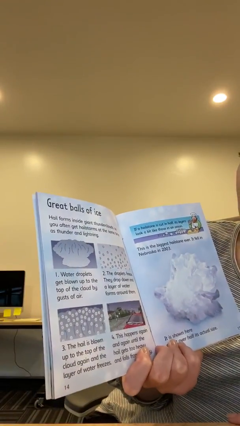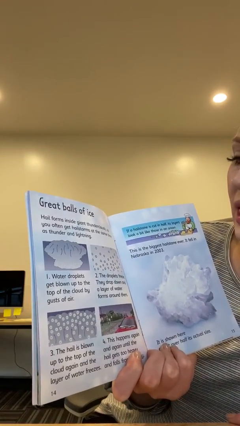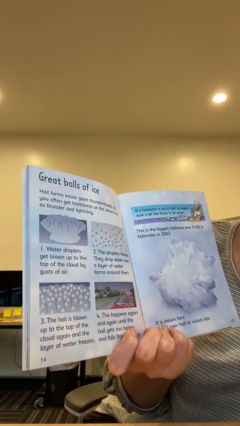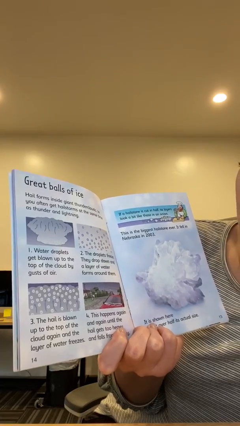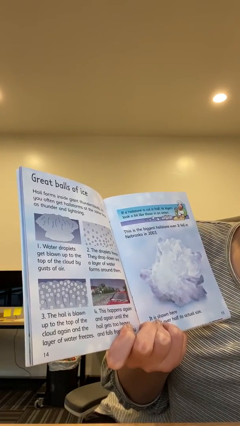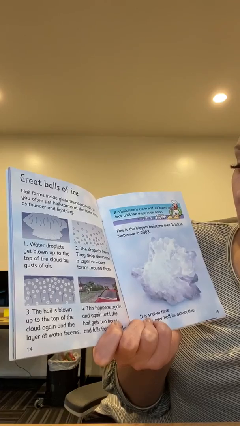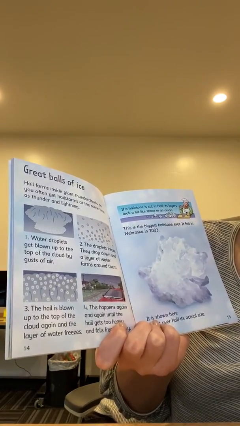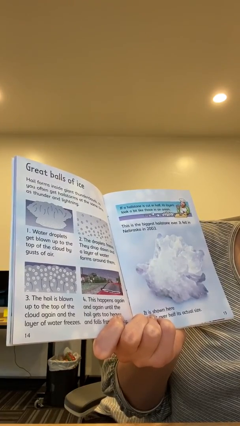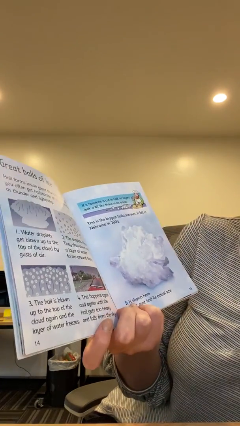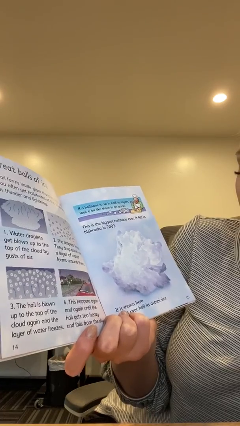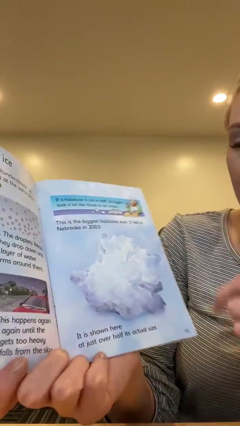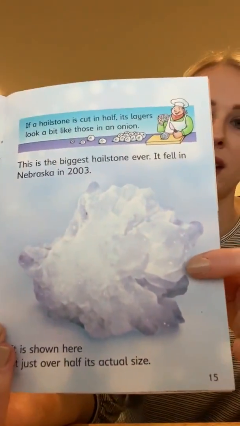Great balls of ice. Hail forms inside giant thunderclouds, so you often get hailstorms at the same time as thunder and lightning. Water droplets get blown up to the top of the cloud by gusts of air. The droplets freeze, they drop down, and a layer of water forms around them. The hail is blown up to the top of the cloud again, and the layer of water freezes. This happens again and again until the hail gets too heavy and falls from the sky. This is a ball of hail.